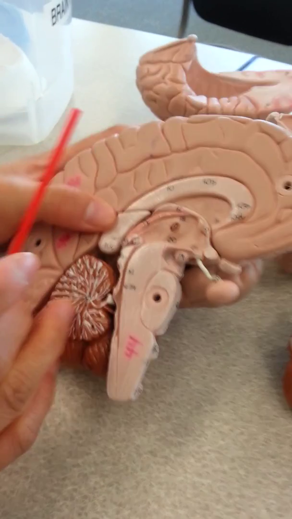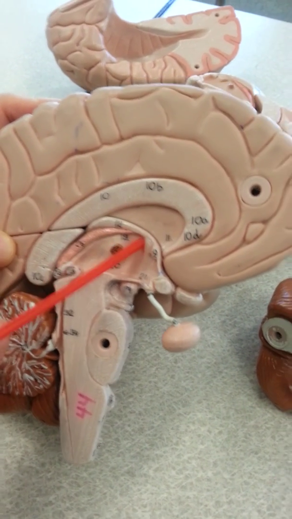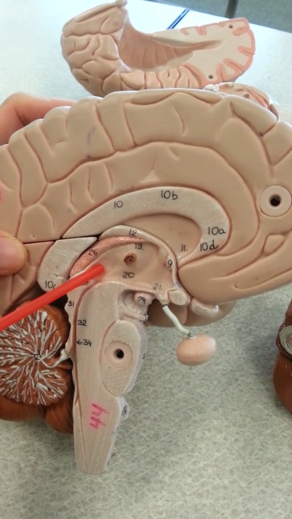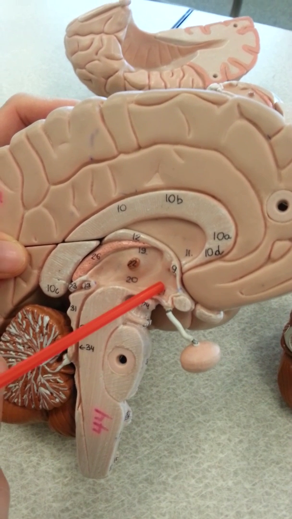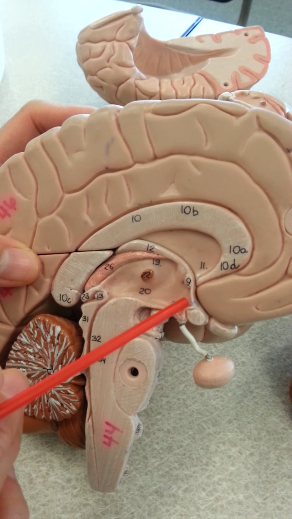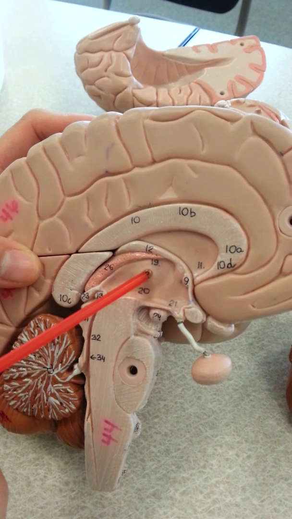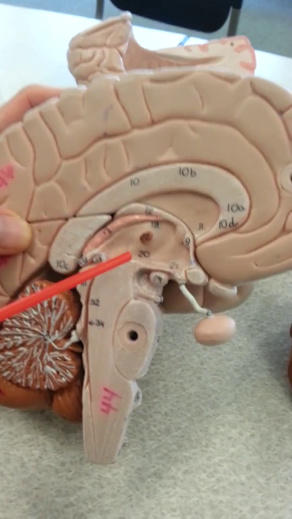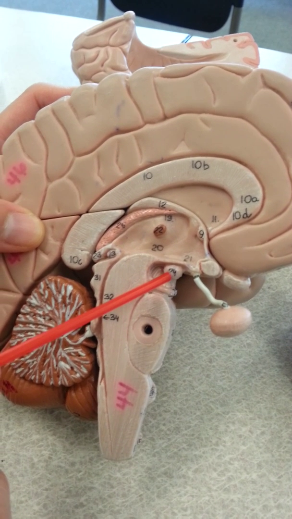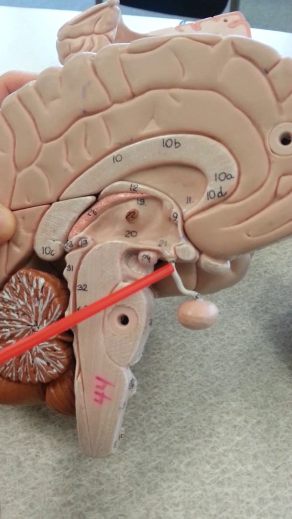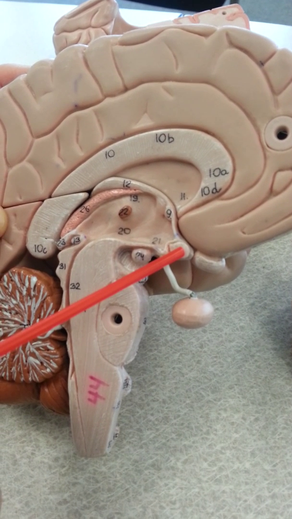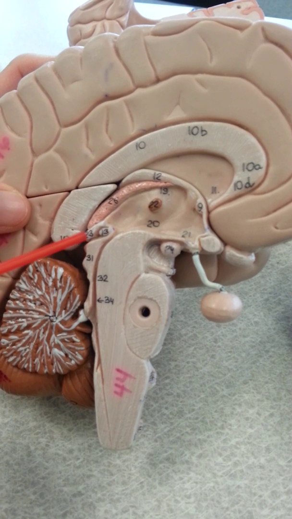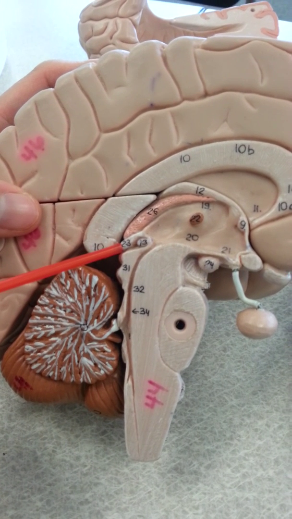And deeper into the brain, this is the thalamus, and then the hypothalamus, and then the interthalamic adhesion, and then the mammillary body, infundibulum, and that would be your optic chiasm. And then that is your pituitary gland. This is your pineal gland, or your pineal body.